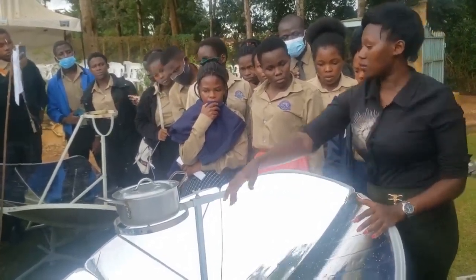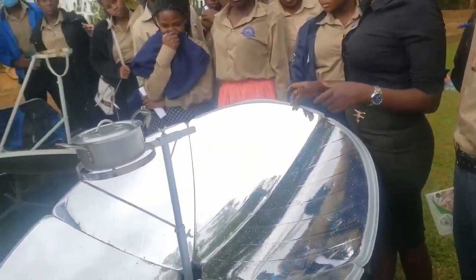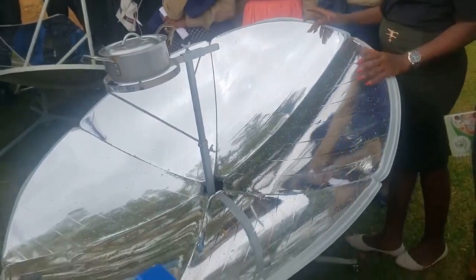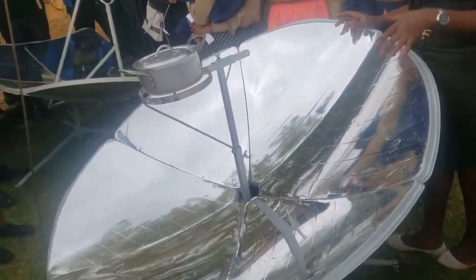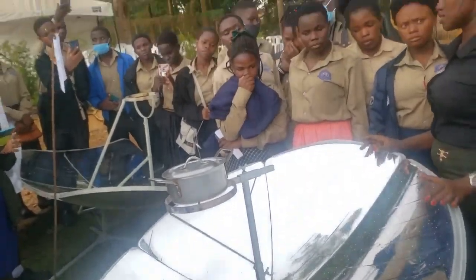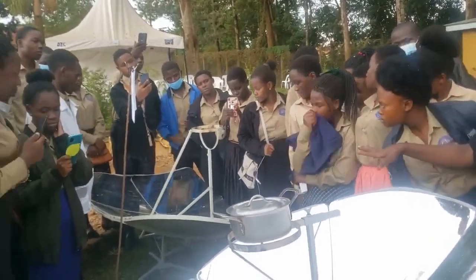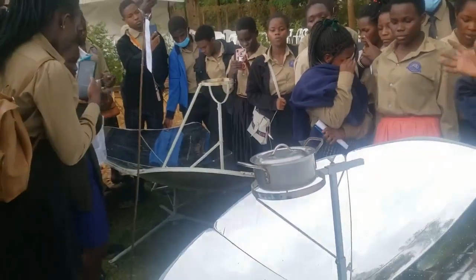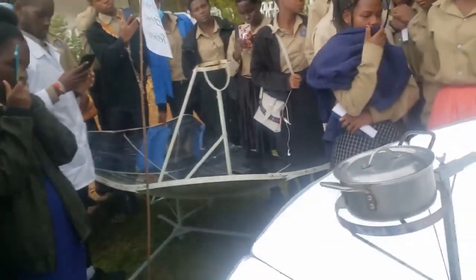It can cook anything as long as it does not need constant stirring, because the sun can be too much. So put your water, put beans, and move away, come check once in a while. Same as that, the only difference is the shape in the design. The shape makes the energy get concentrated in one point.